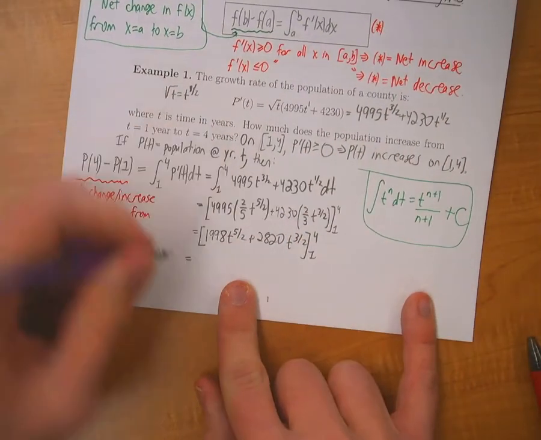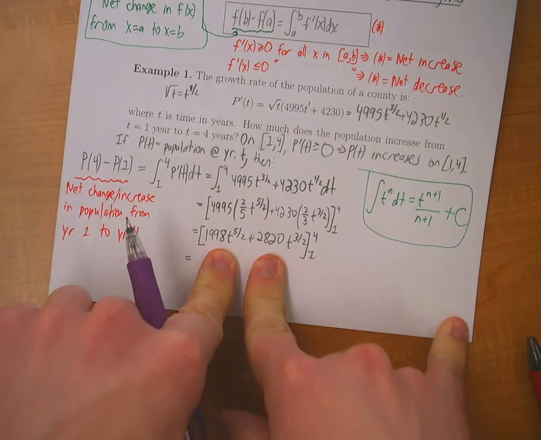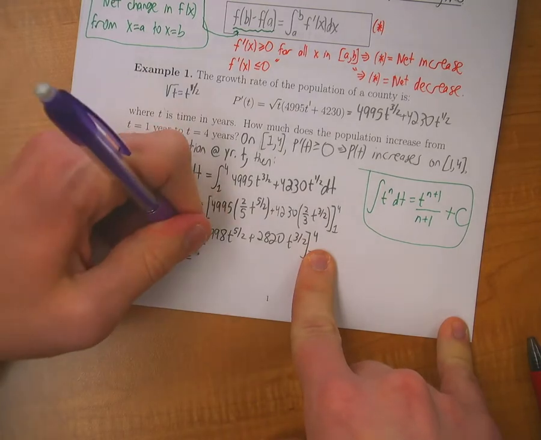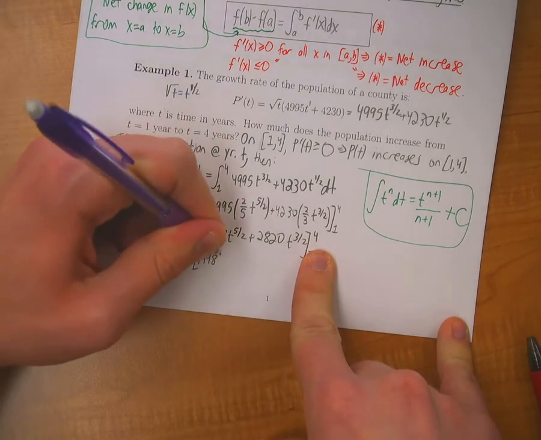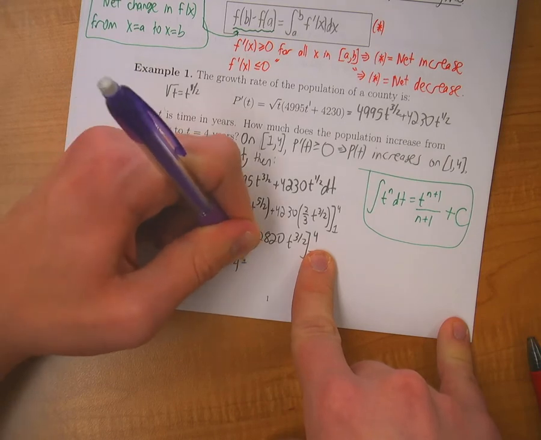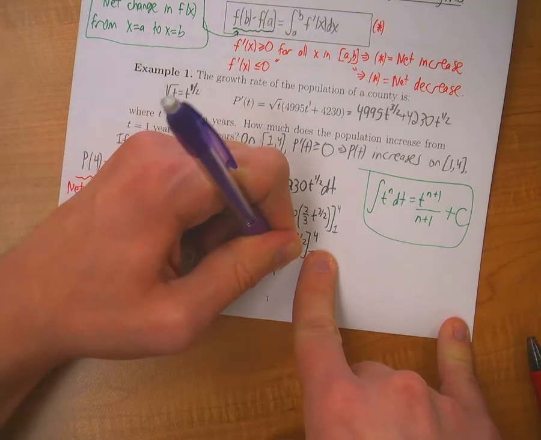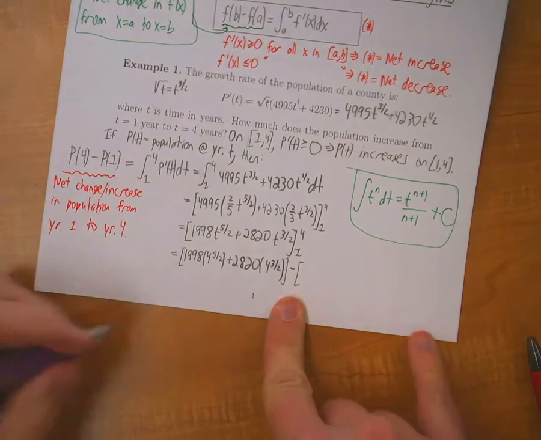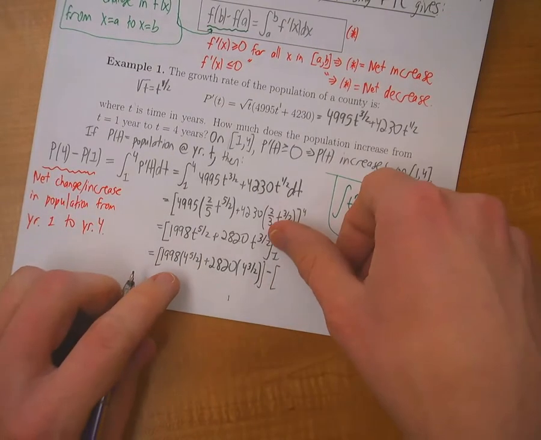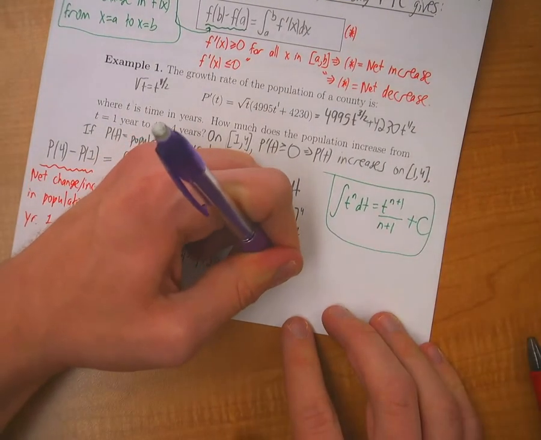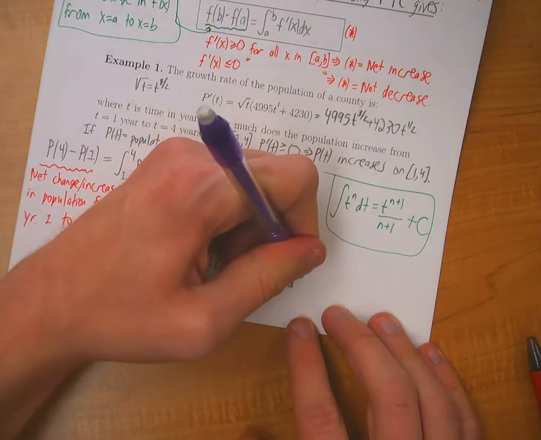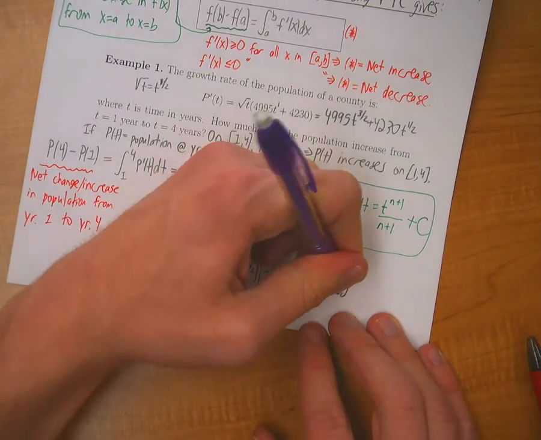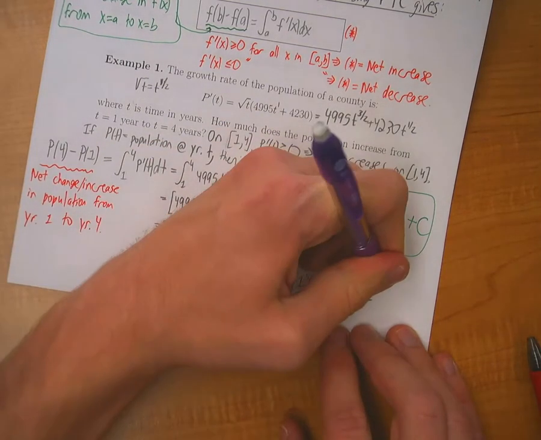So now if we apply the fundamental theorem of calculus, we take the antiderivative and evaluate at t equals 4. So we have 1,998 times 4 to the 5 halves plus 2,820 times 4 to the 3 halves, and then minus the same antiderivative evaluated at t equals 1. So we have 1,998 times 1 to the 5 halves plus 2,820 times 1 to the 3 halves.